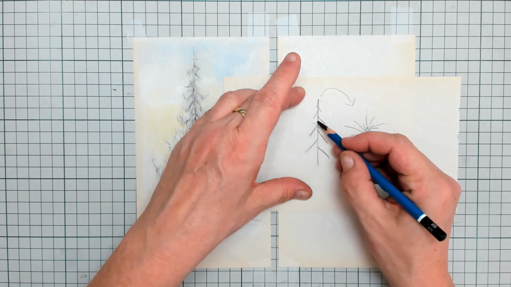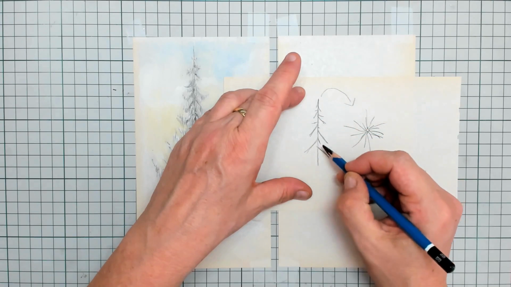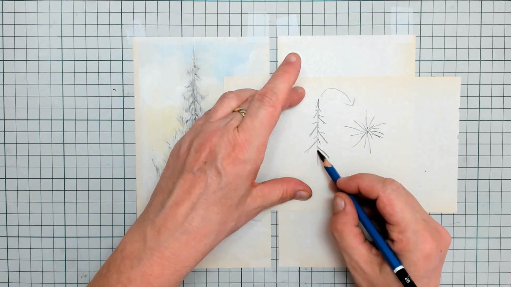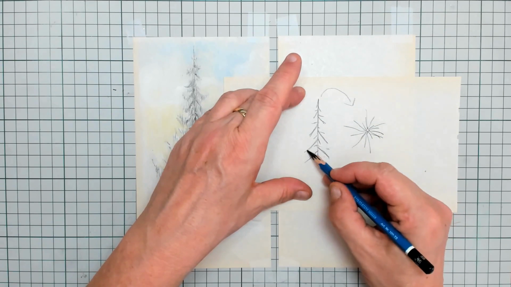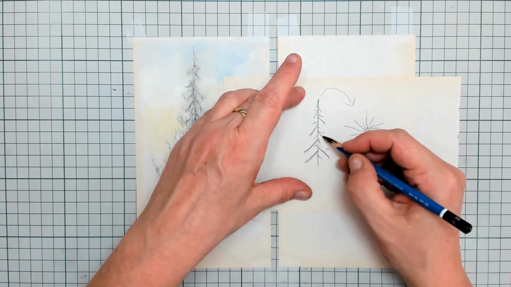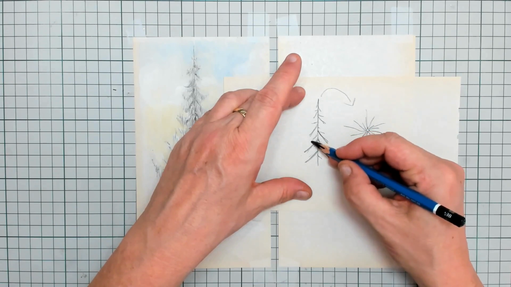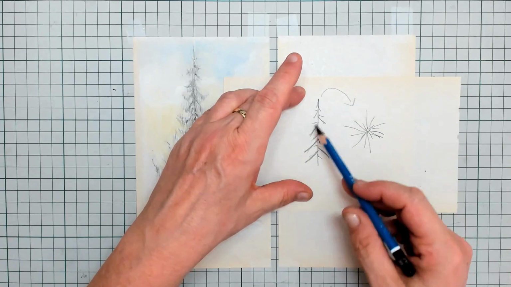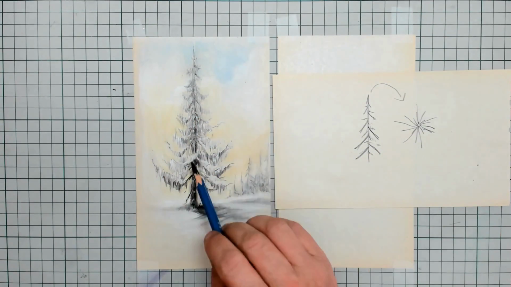So here on this flat drawing, if I was to draw in extra branches, some going forward, some going backwards, then all of a sudden you get a great different feel of a 3D effect. And that is what I was doing here on the left side.